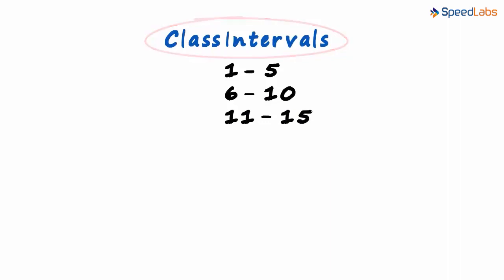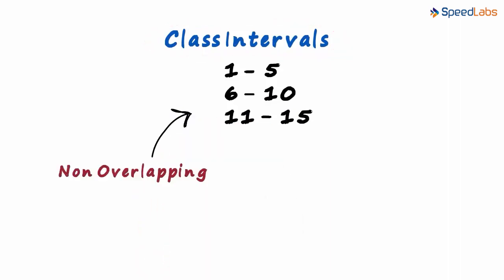The class intervals should be non-overlapping. It means that the same number cannot be present in two or more groups. One number should belong to just one group.